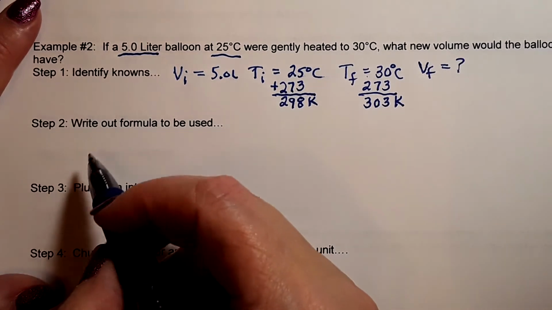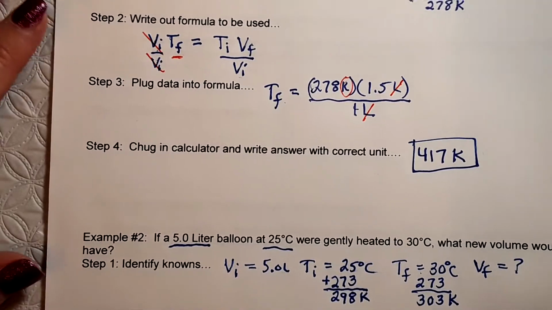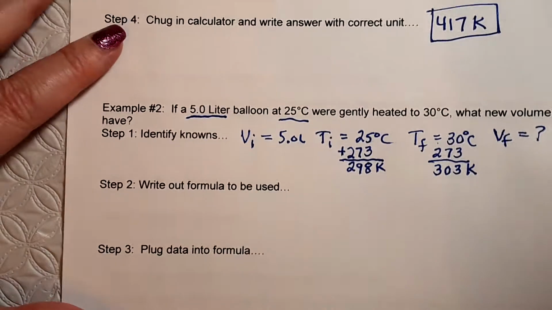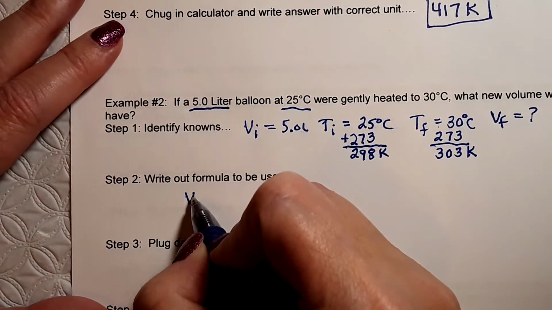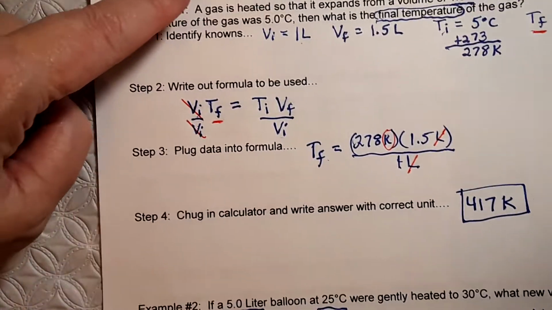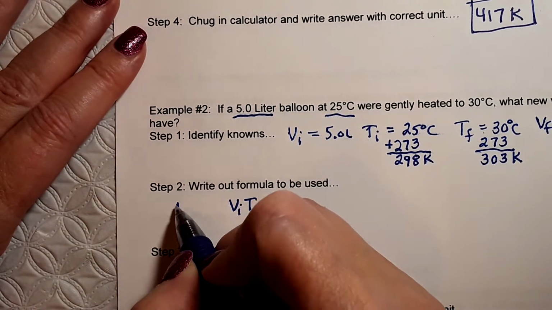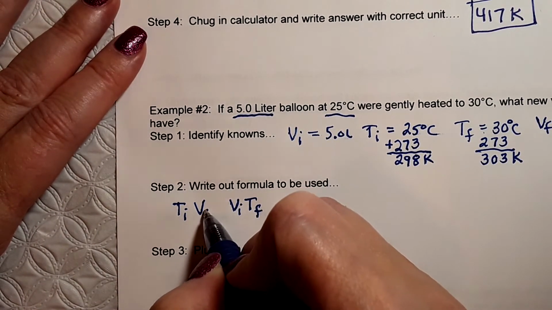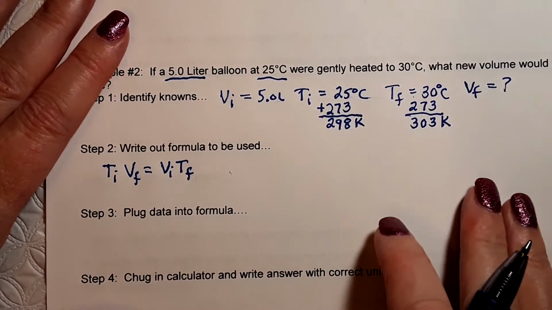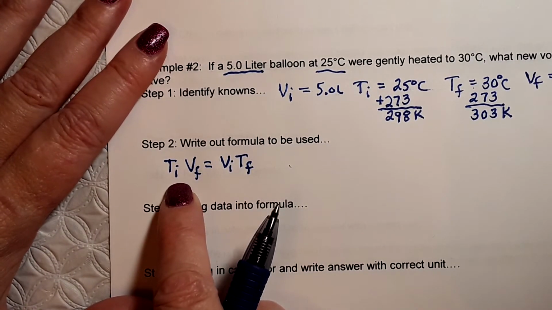So let's take our formula and let's cross multiply and divide. If we cross multiply, again, we're going to get VI times TF, all right? VI times TF. And if we do the other one, we get TI times VF. And actually, I'm going to put that one right here, TI times VF. Now, why did I do that, you ask? Well, because I know we're looking for VF. So I made sure I wrote that product on this side, okay?